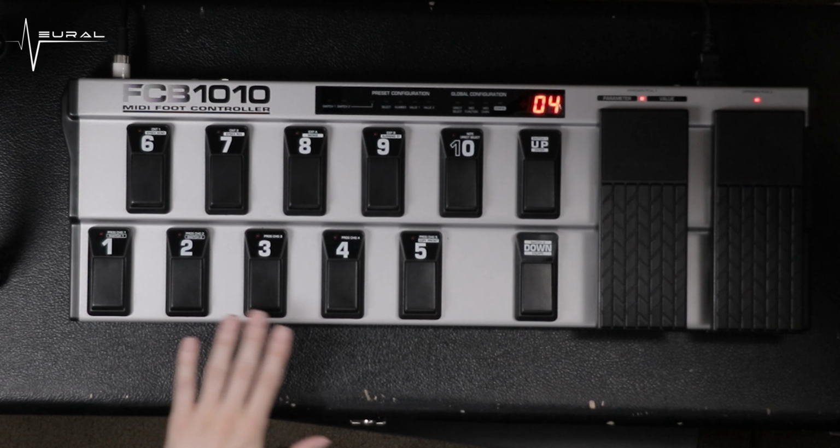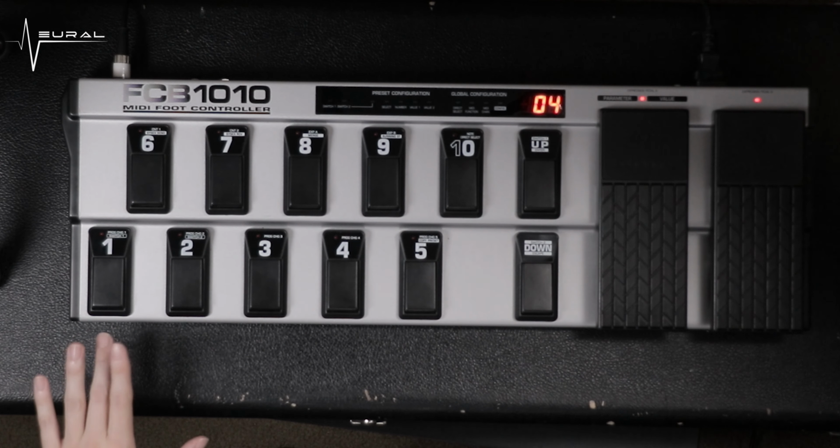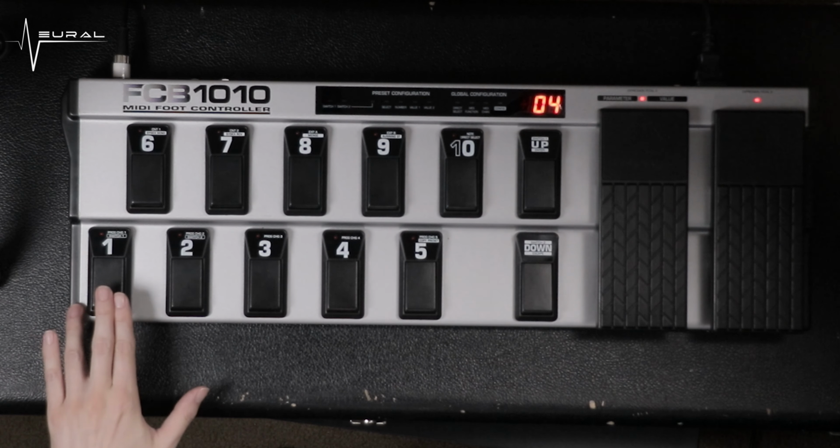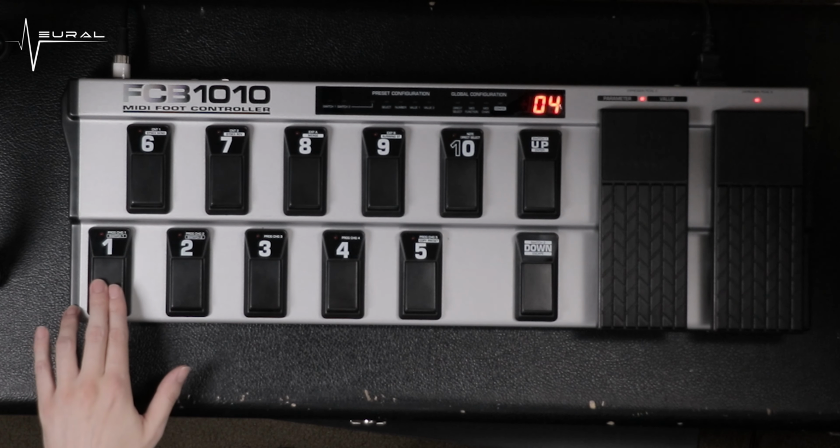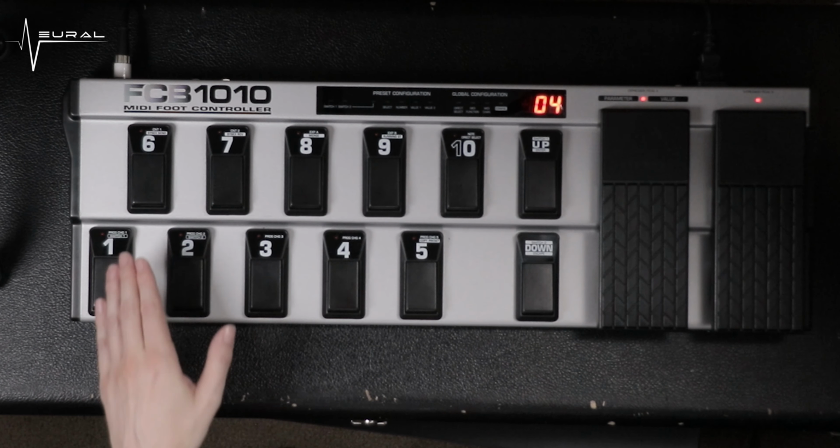Let's talk about MIDI board integration. Probably the biggest problem that I see people run into is the miscommunication between their controllers and the plugins. As you can see from the board, I'm on bank 4, which means that this is running PC messages by default from each button as PC 41, 42, 43, and so on.